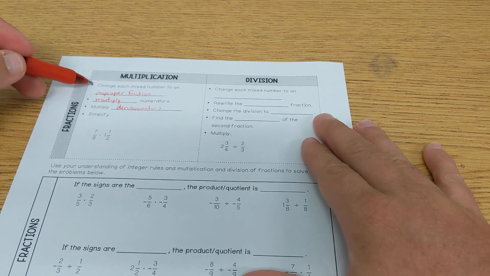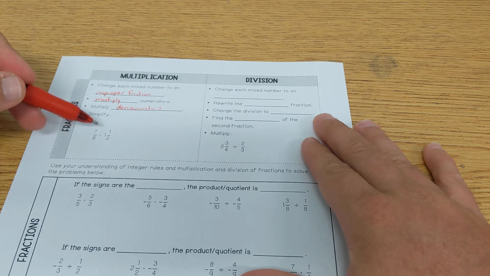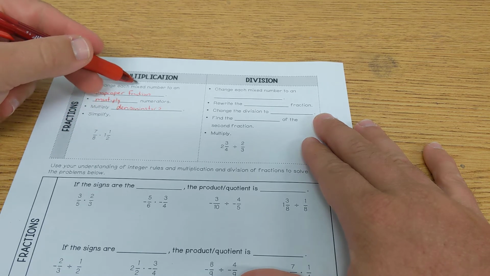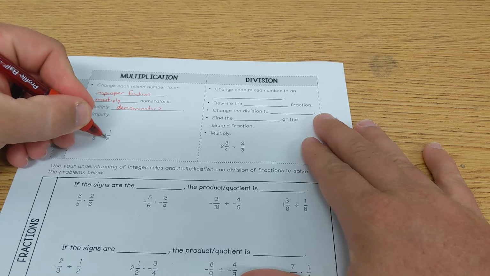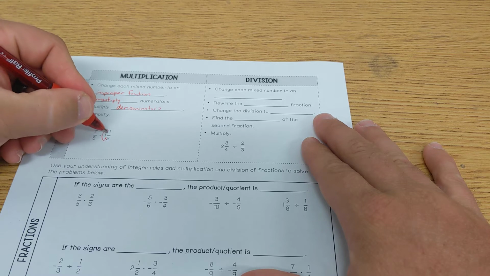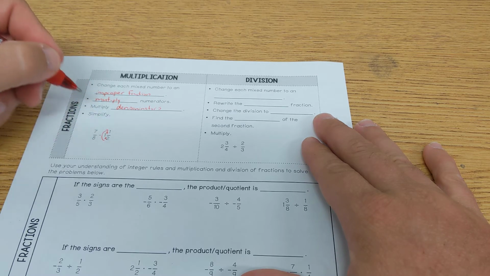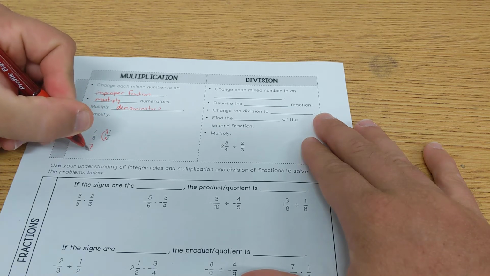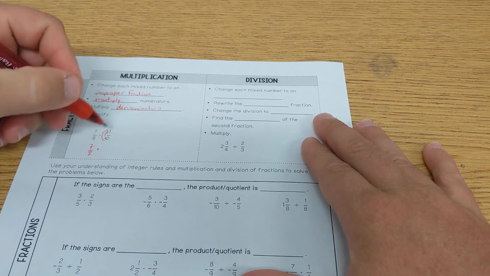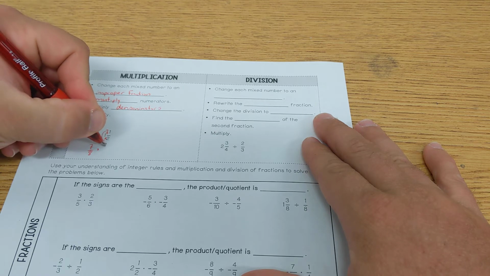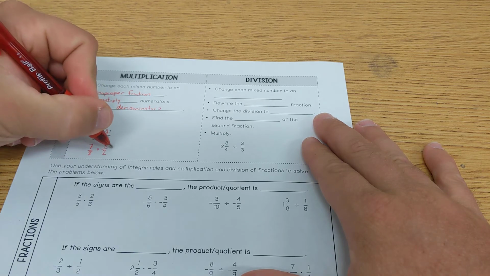yesterday in our math journal, sometimes we didn't have to change a mixed number. Okay, they were just fractions. So, all right, so let's go ahead and do this first one. So, if you remember, to change a mixed number to an improper fraction, we multiply the denominator by the whole number, and then we add the numerator to that. Okay, so I'm going to rewrite it. 7/8 times 2 times 1 is 2, and then plus 1 is 3. So I have 3 halves.